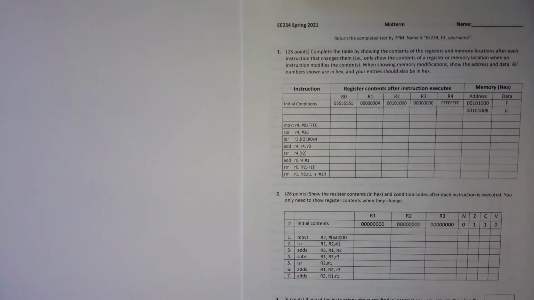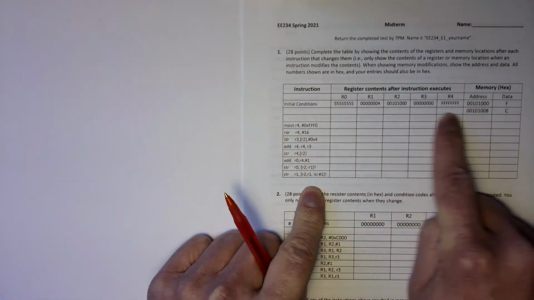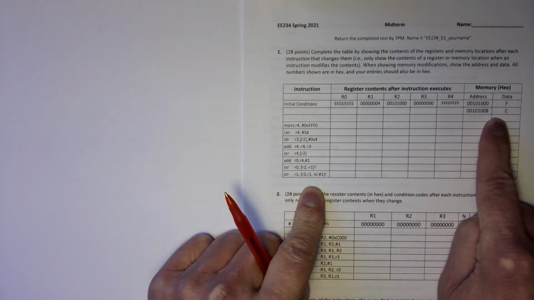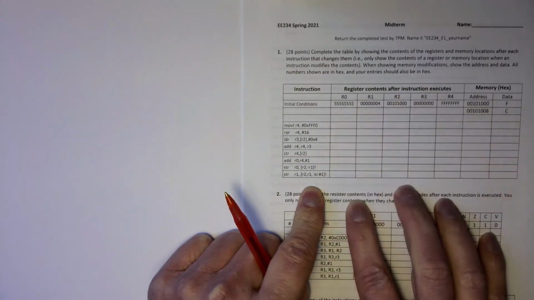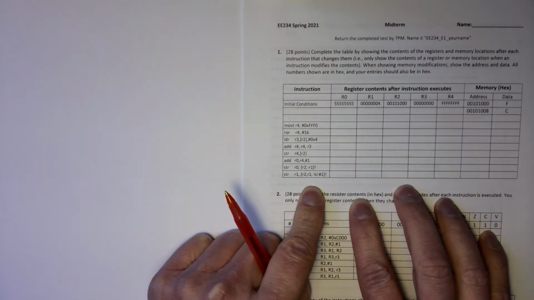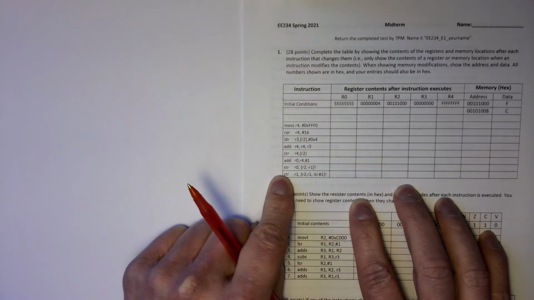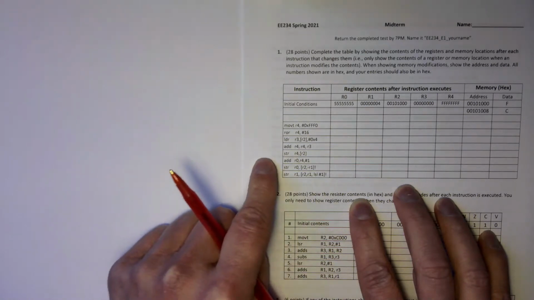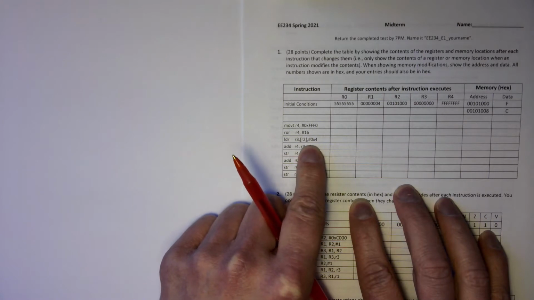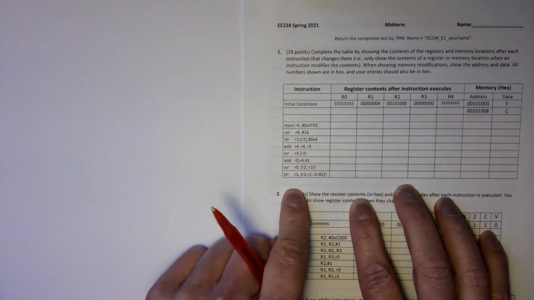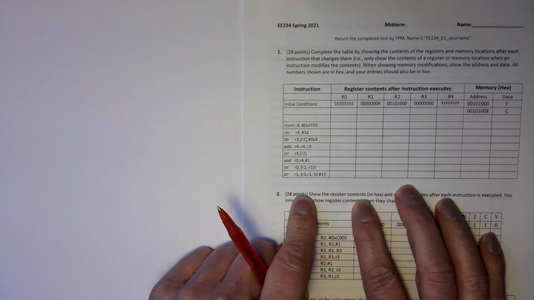I'll start with number one here. This is the table where you were asked to show me the register contents and memory contents after every instruction was executed. I gave you initial values for registers and for some memory locations up on top. As we proceed, there are two components. One is that we'll modify register contents and memory contents with some of the instructions, but the other is that there's some write back happening. Like this instruction here, we're going to add a value to a base register and write it back, and same with these down here. So that's part of the problem as well.